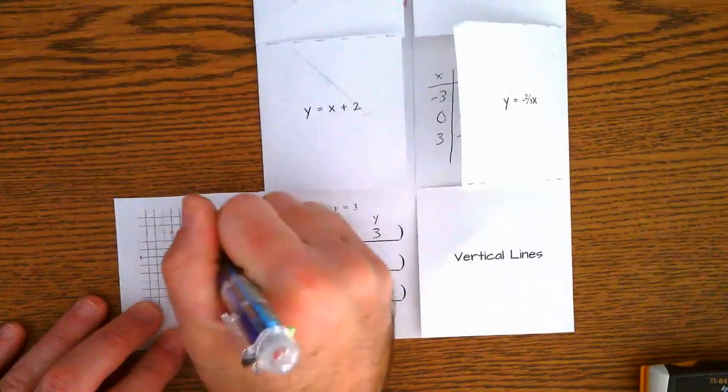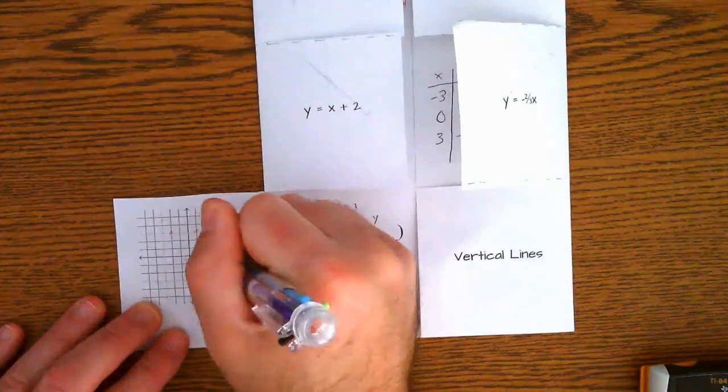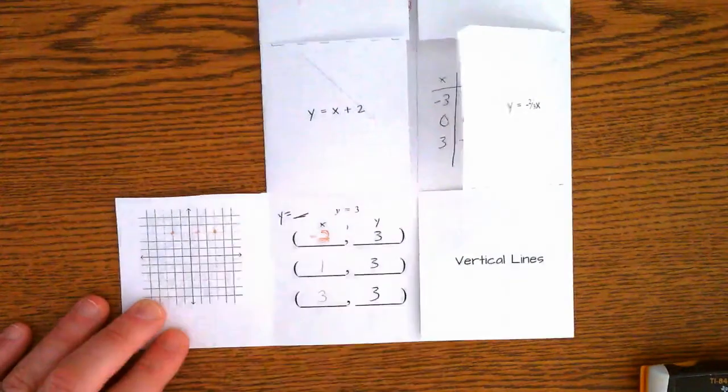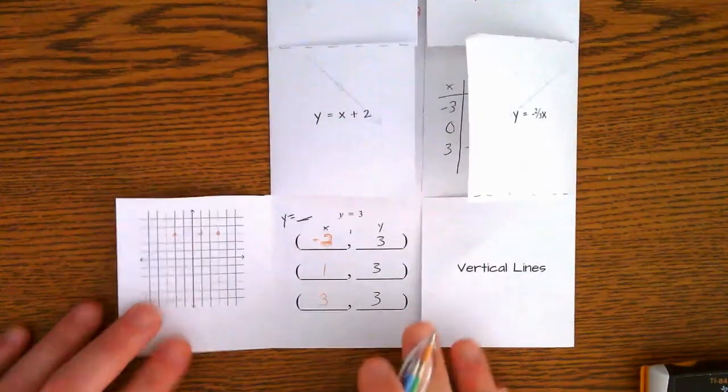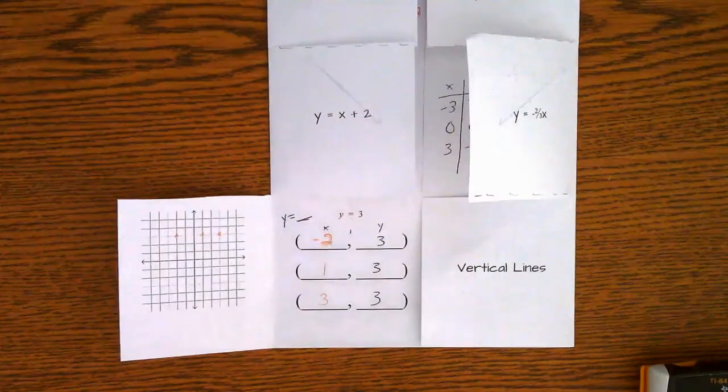And then if we plot those, you'll see what happens. -2, 3, 1, 3, 3, 3. If you do it right, the graph of y equals 3 actually turns out to be a horizontal line.